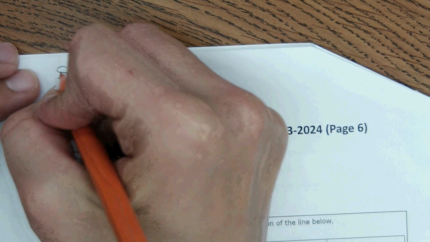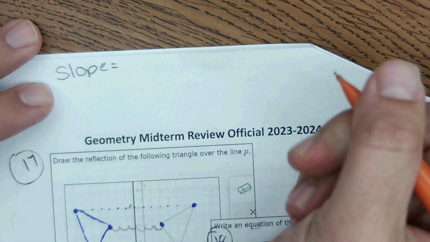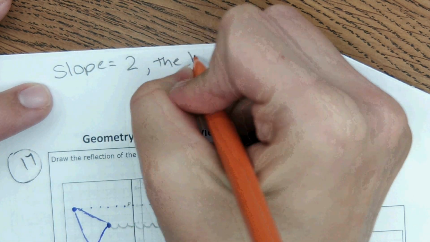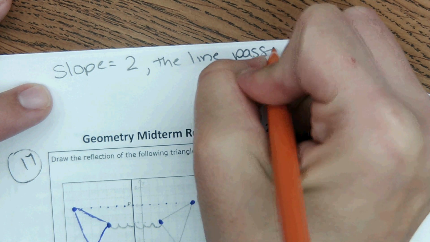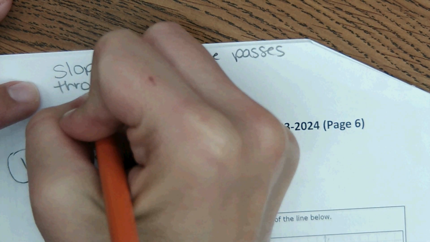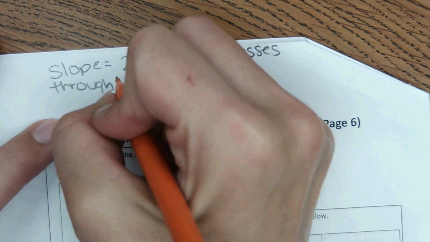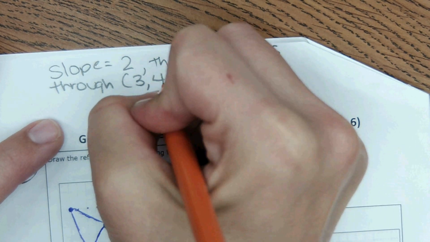So let's say you're told that the slope of a line is 2 and the line passes through, and write this on your paper as well. You're going to want this example because this is where people got stuck in the homework this morning. Passes through points 3, 4.